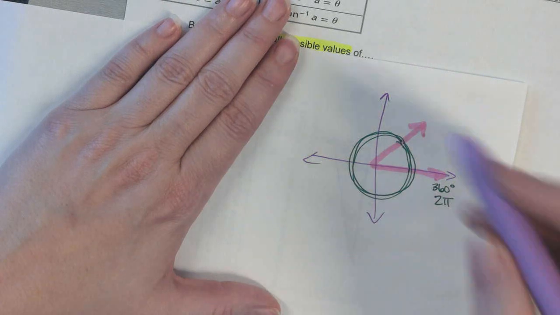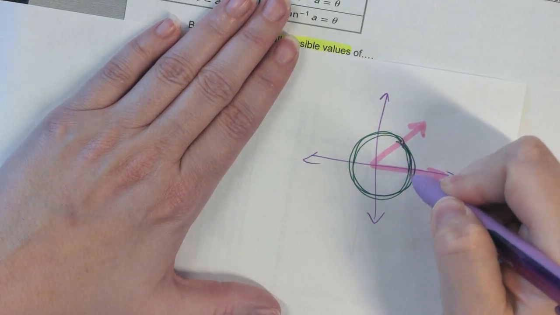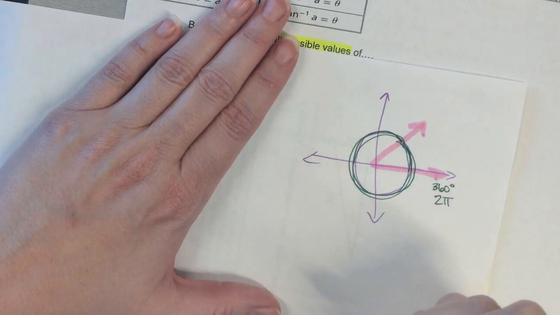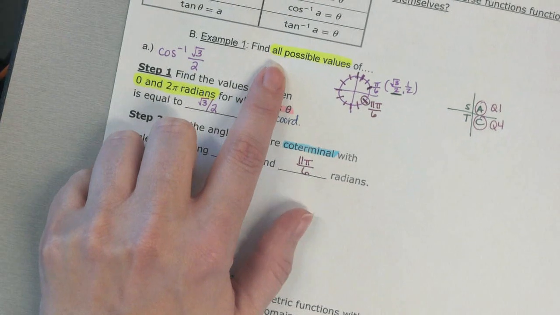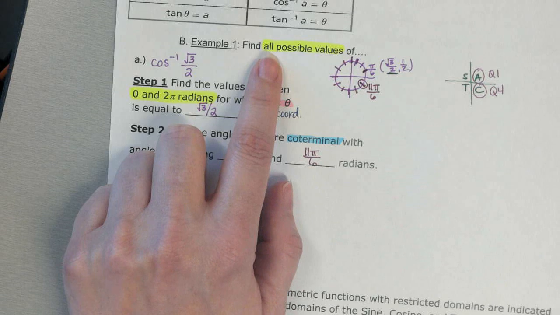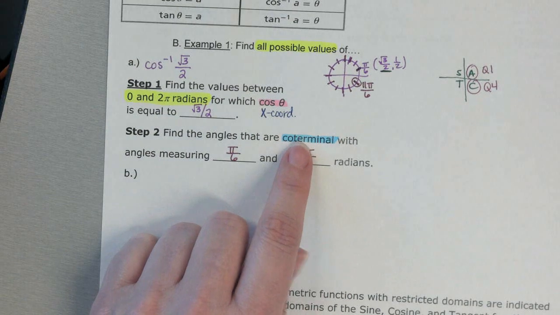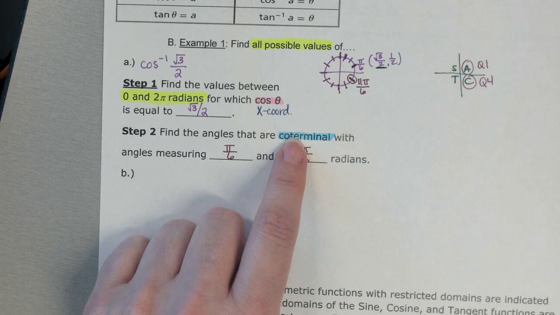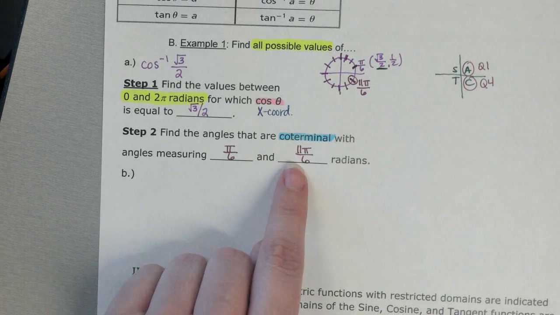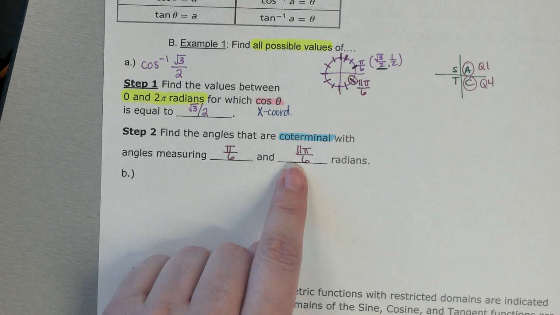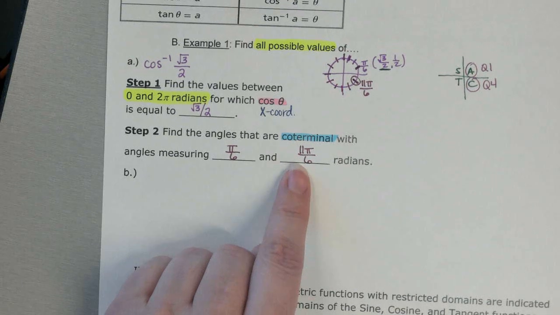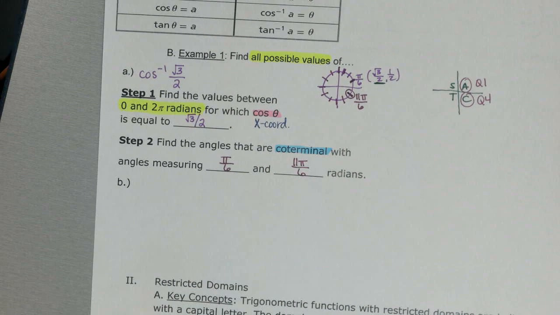So if we subtract it, all we would do is go in the opposite direction, right? So when we are trying to find all of the possible values, that means we're using coterminal angles. And how many coterminal angles are there with pi over 6 and 11 pi over 6? An infinite amount. So we have to write this a special way, okay?